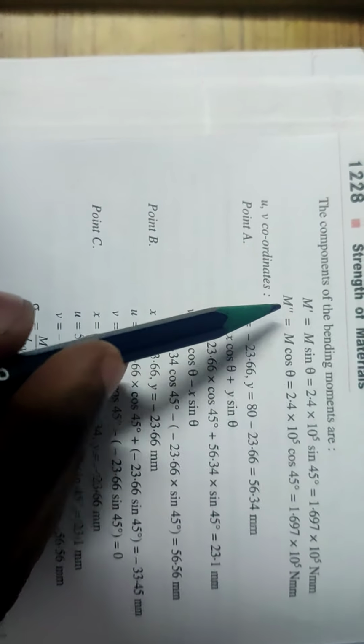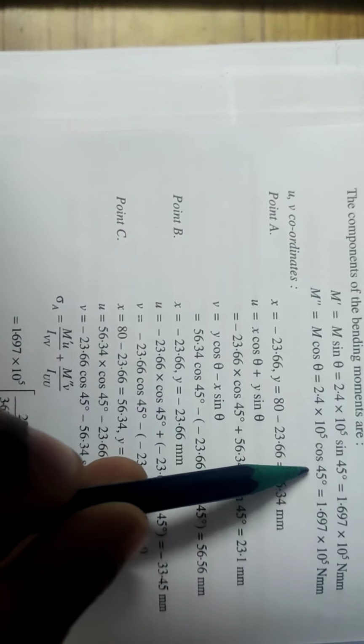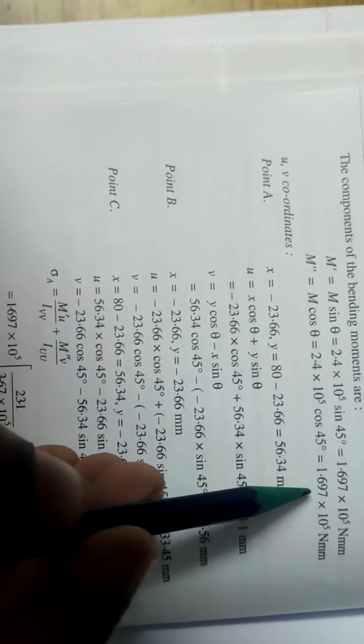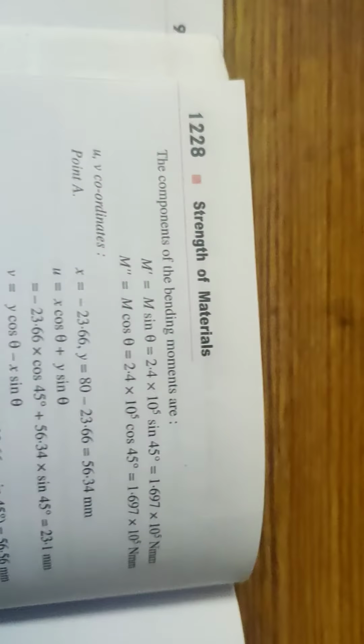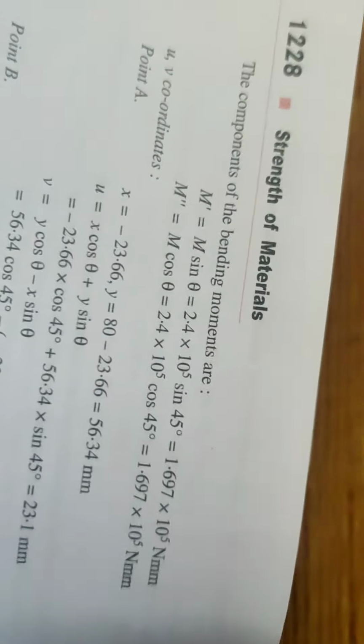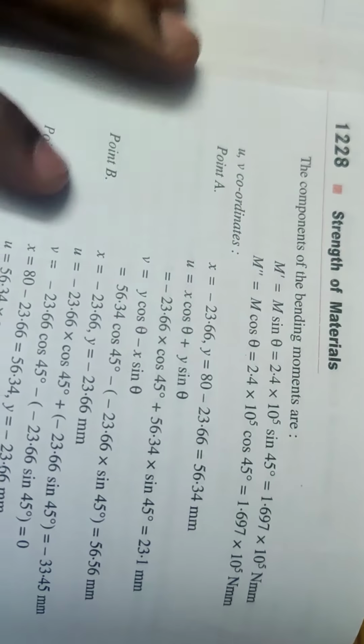Similarly, the component M double dash is M cos theta. So 2.4 into 10 power 5 into cos 45 degrees. We are getting the same value, 1.697 into 10 power 5 Newton mm. After calculating the components M dash and M double dash, now we are calculating the coordinates for U and V.